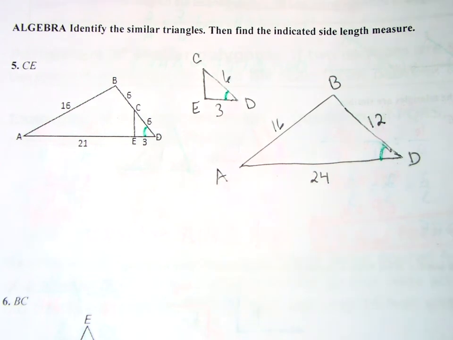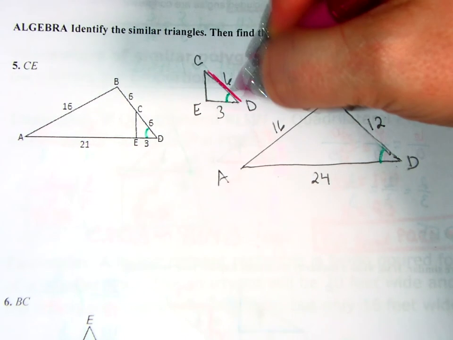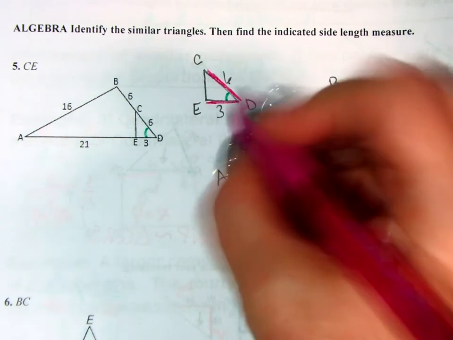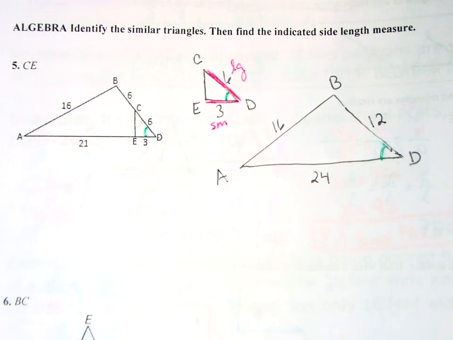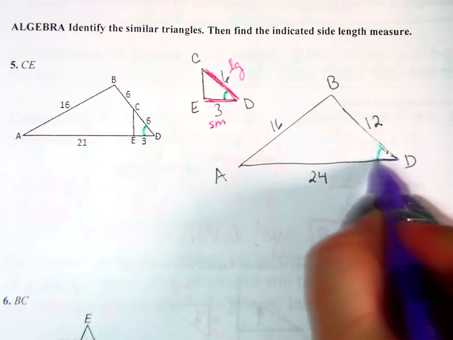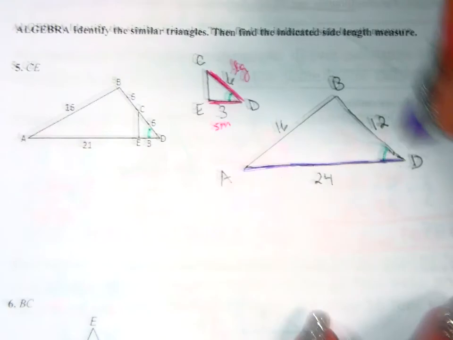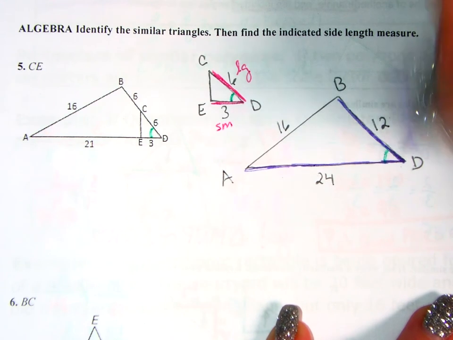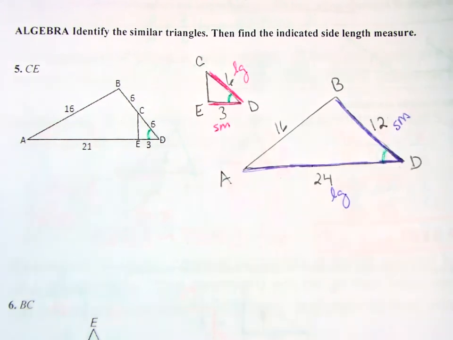All right, so I'm going to check side, angle, side, which means I need to look at the 2 sides on either side of D. The 2 that come out of D are 6 and 3, where the 3 is small and the 6 is large. On the other triangle, the 2 that come out of D are 24 and 12, where the 12 is small and the 24 is large.